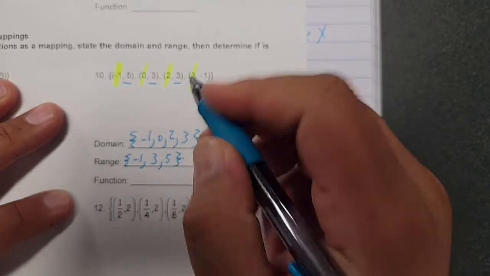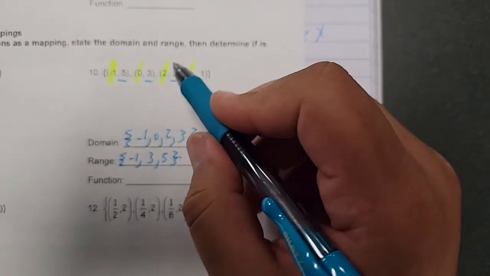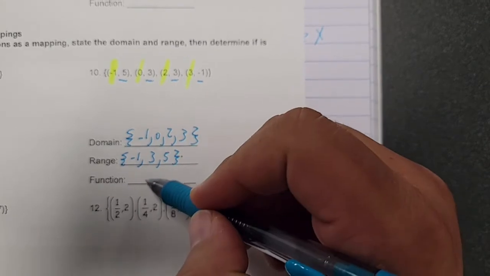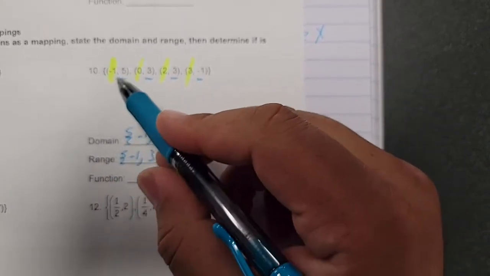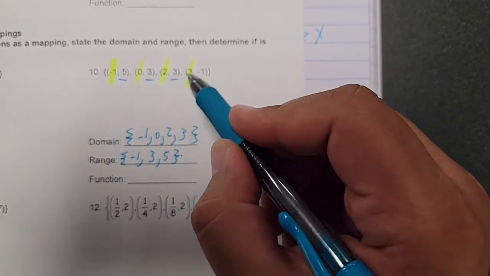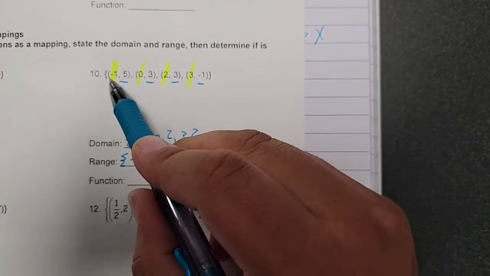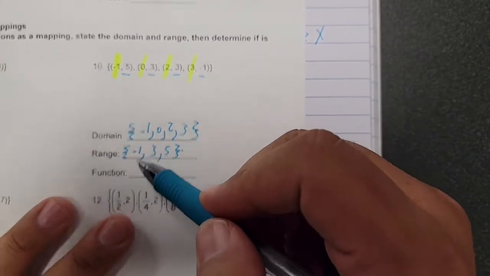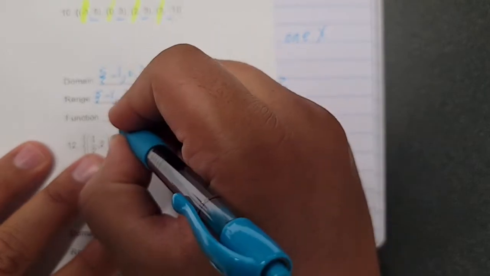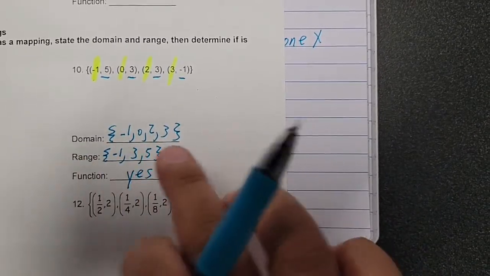Okay. Now, people say, "Mr. S, look, look, look, we have 3's. It's not a function." No, no, no. It's only the x. Does the x number repeat? So I have 4 different x numbers. So this is okay. The range, the y's can repeat. That's okay. So this is a function because the x's do not repeat.